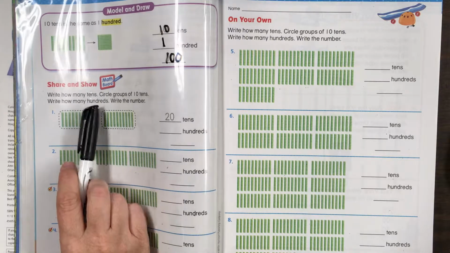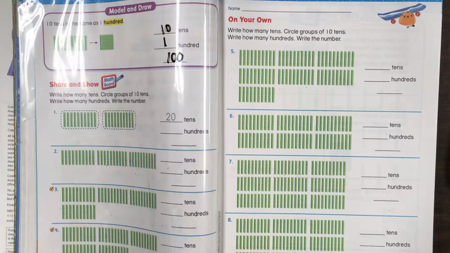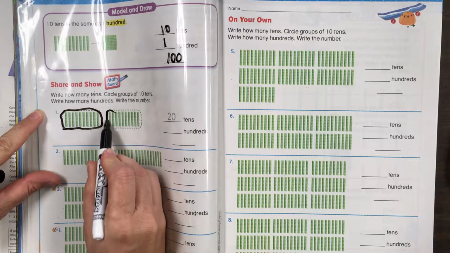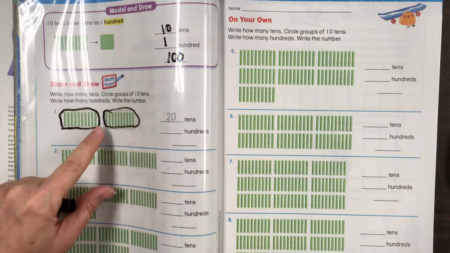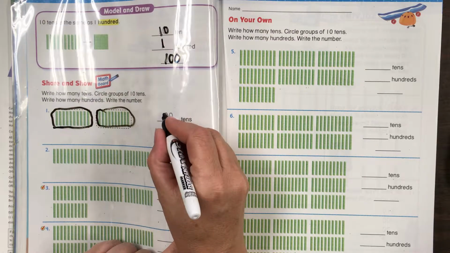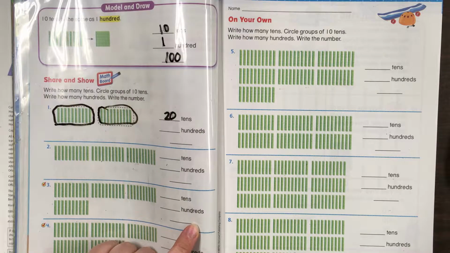Write how many tens. Circle groups of 10 tens. Write how many hundreds. Now they nicely grouped these together for us so we don't have to count them all. We can just see, okay, they're in a nice group here. We have 1, 2, 3, 4, 5, 6, 7, 8, 9, 10, 11, 12, 13, 14, 15, 16, 17, 18, 19, 20. We've got 20 tens, which means how many hundreds?